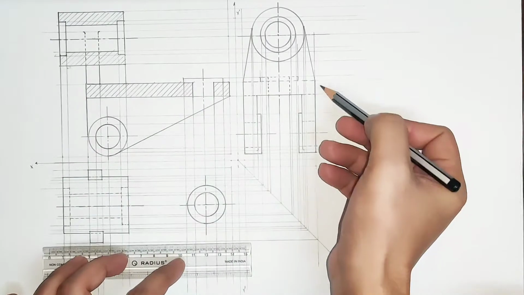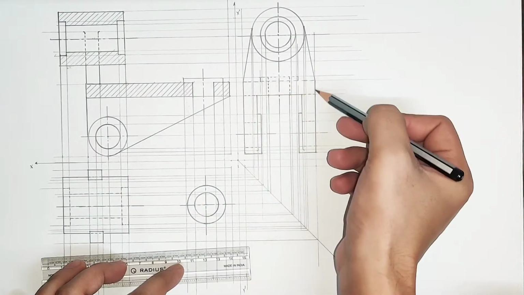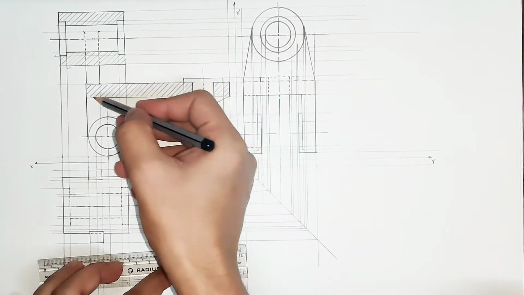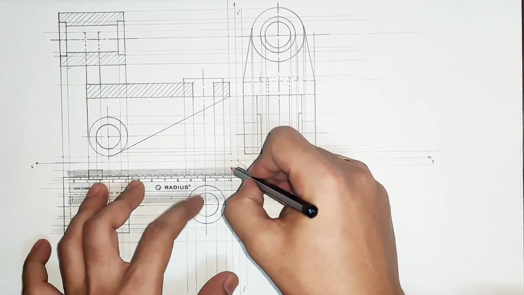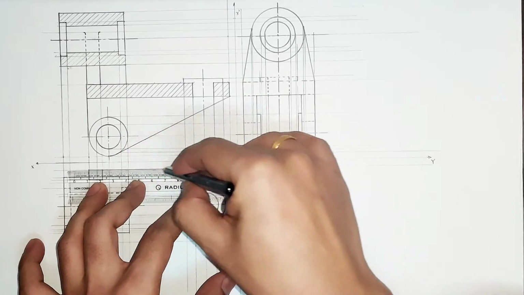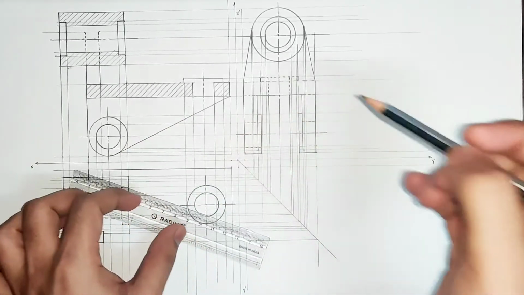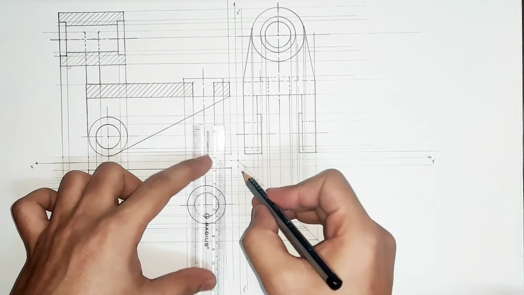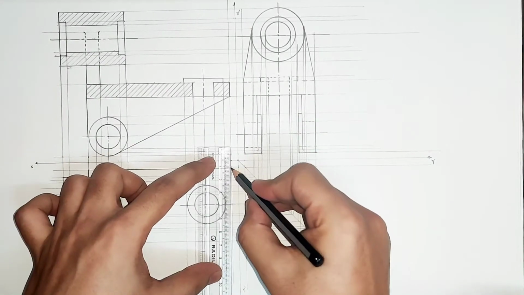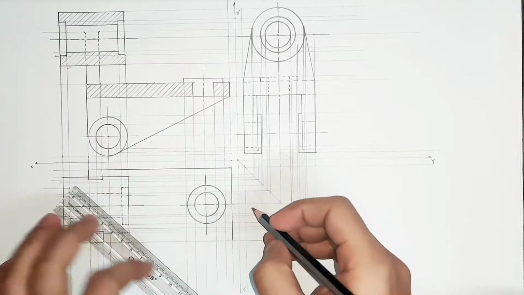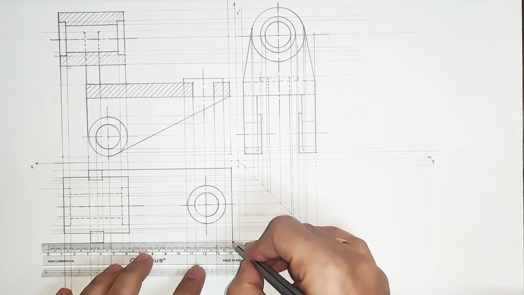Now this rectangle part, as you can see the thickness from the side view, it is totally from start to end, and this is the width. So from here it will be a rectangle shape. So this is the width from the front view, and height is from the side view. So this is the height you can see from the side view. So this is the whole rectangle shape.